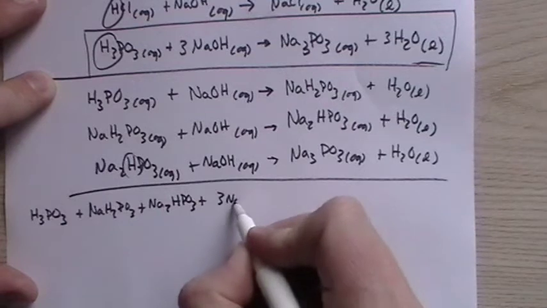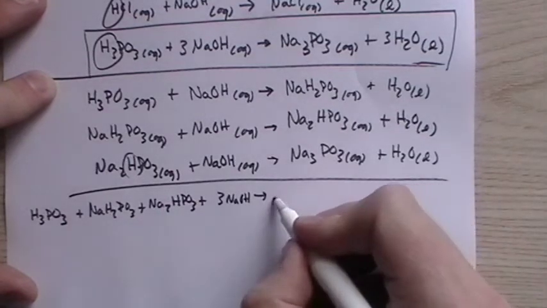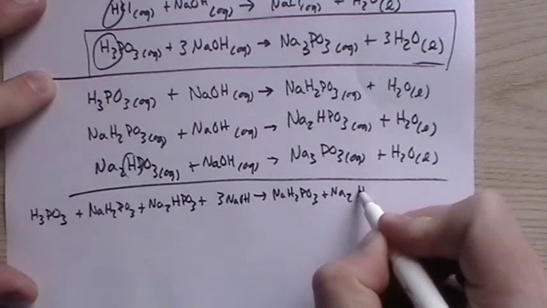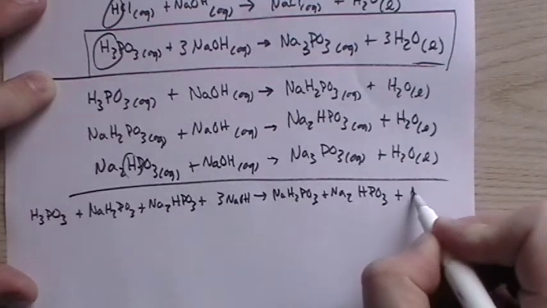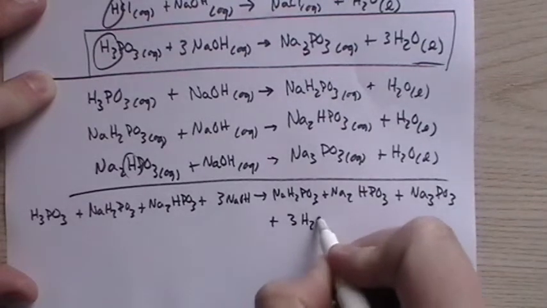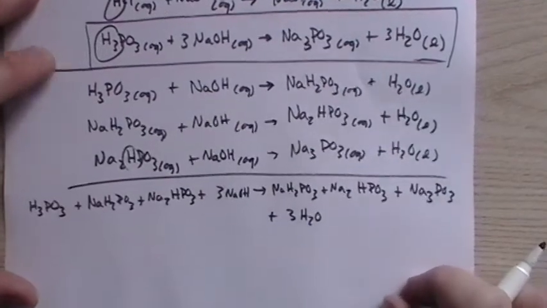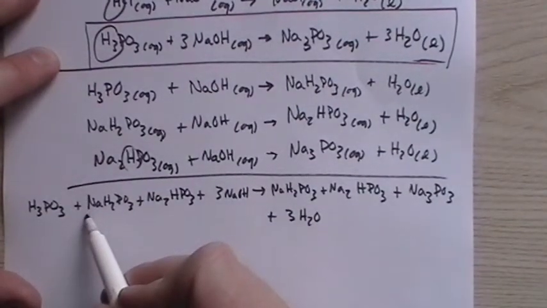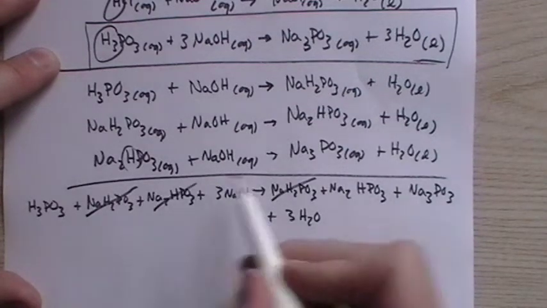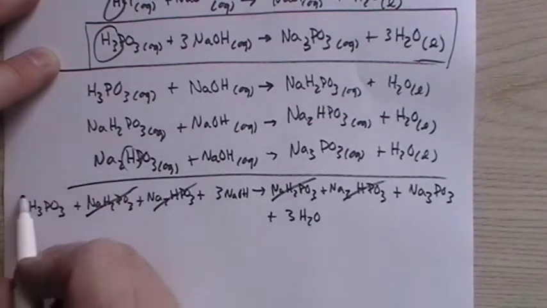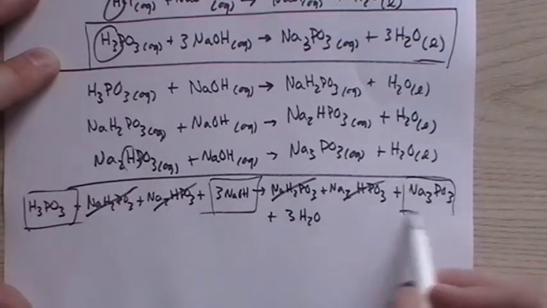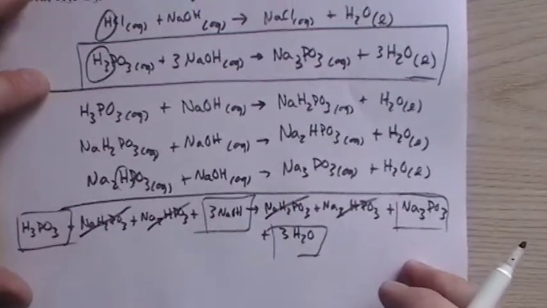Then we have 3 sodium hydroxides. Then we have NaH2PO3 plus Na2HPO3 plus Na3PO3, and I'm going to have to bring the waters down here, but they're products as well. And you can see that the sodium dihydrogen phosphite cancels, sodium monohydrogen phosphite cancels, and we're left with phosphorus acid plus 3 sodium hydroxide goes to sodium phosphite and 3 waters, which is what we had up here.